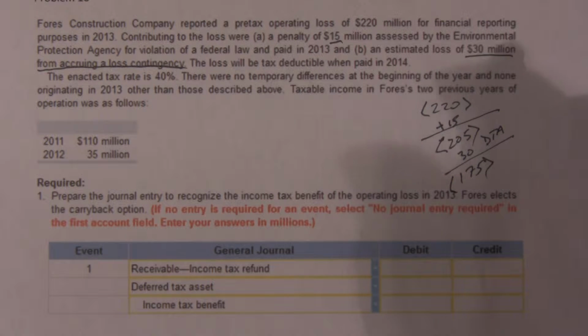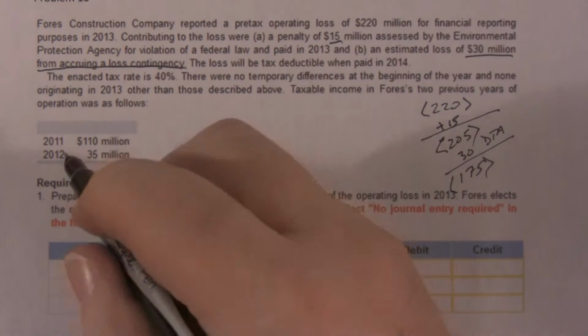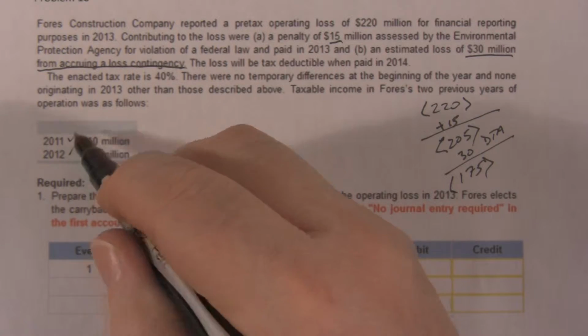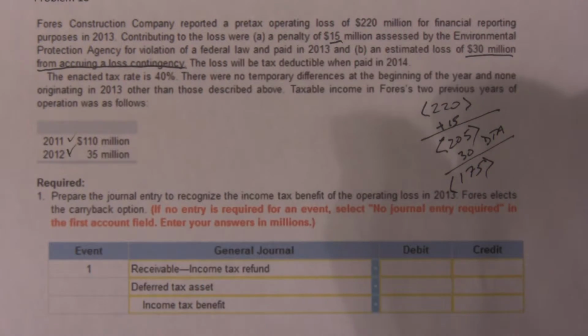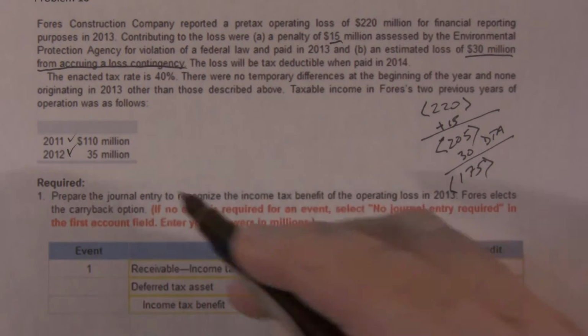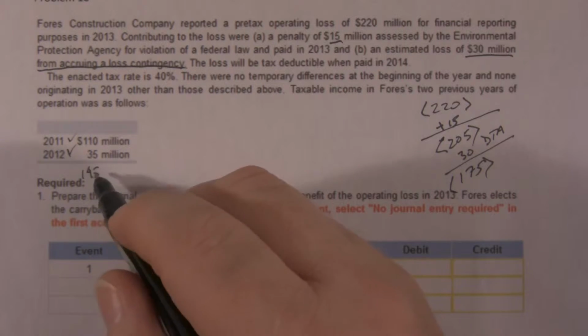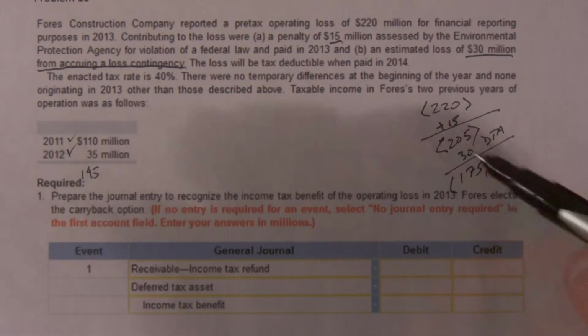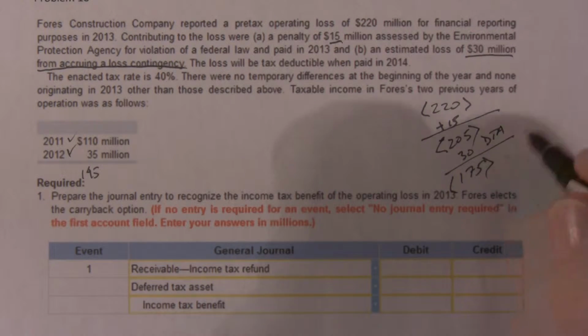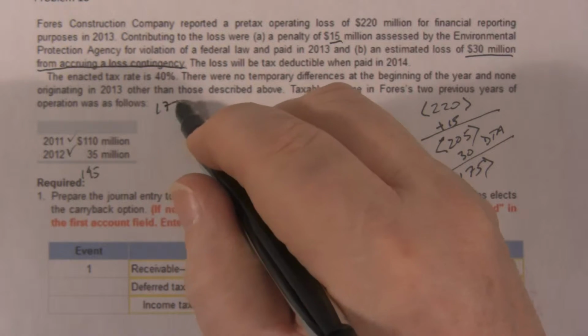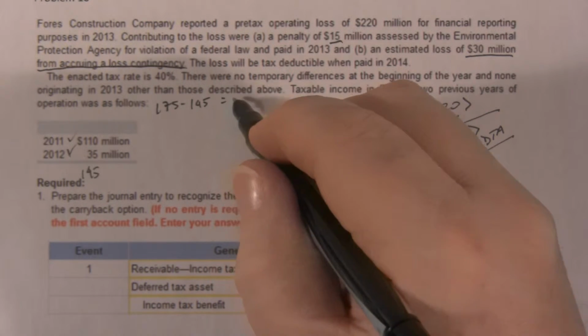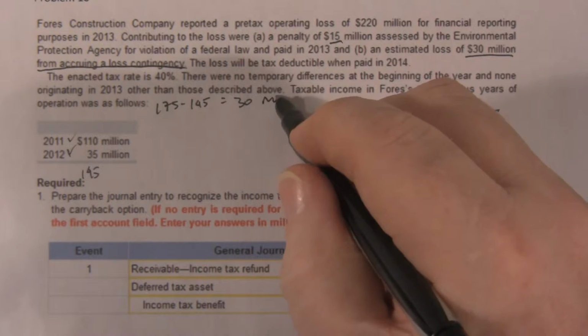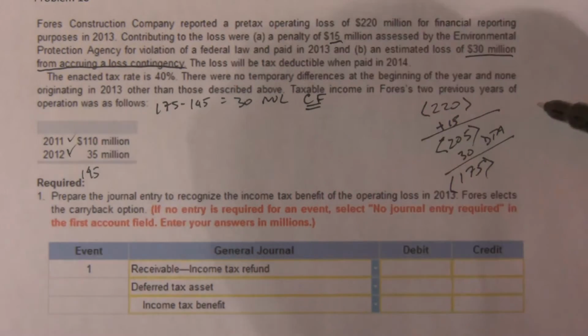So this company wisely is going to carry this back 2 years to write off $110 million and $35 million in income to get those tax refunds now, because if they're running in the red, they can use the cash. And that gives them $145 million that they're going to write off. So they're going to use $145 going back. They have $175 total. So $175 minus $145, they're going to have a $30 million net operating loss carry forward.